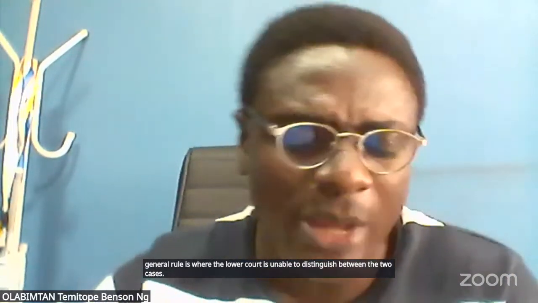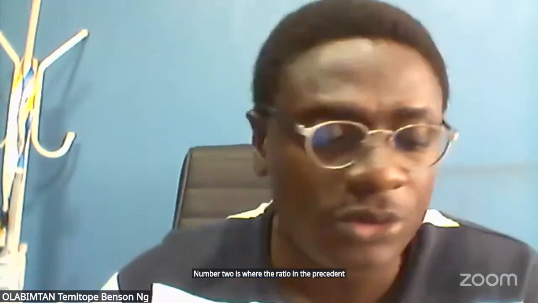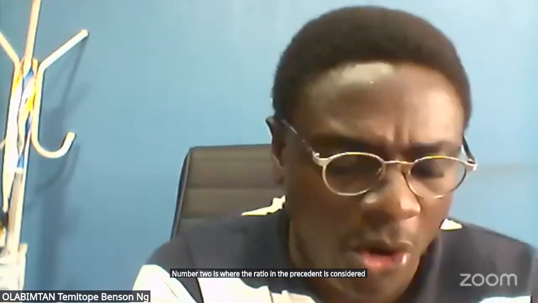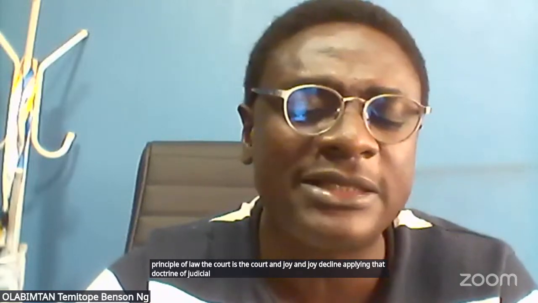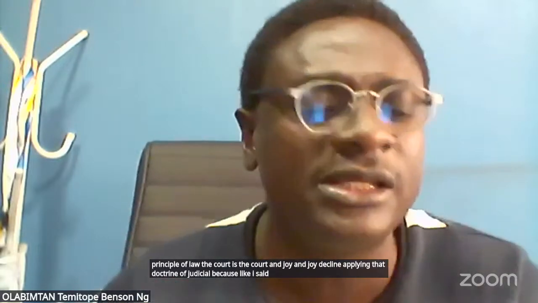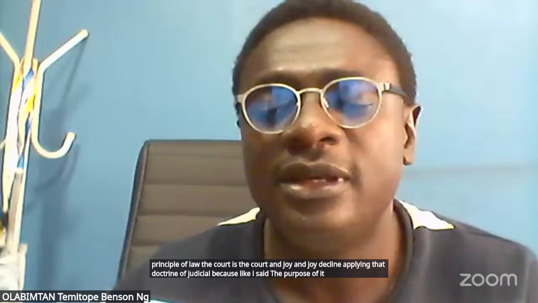Number two is where the ratio in the precedent is considered to be obscure. Number three is where the precedent is in conflict with a fundamental principle of law. The court is enjoined to decline applying that doctrine of judicial precedent. Because like I said, the purpose of it is to get justice done and not to satisfy anybody.